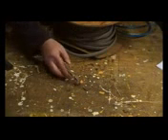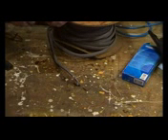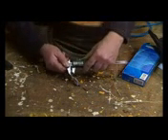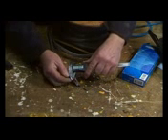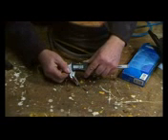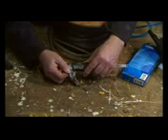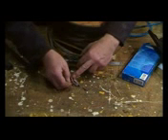So first of all, we'll get a vernier caliper, switch it on, and it's on millimeters. Try and do it so you can see it. Let's just get it square. It's 1.06.